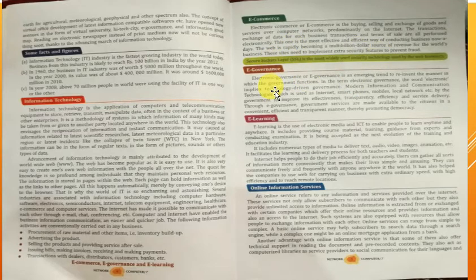Next is e-governance. What is e-governance? E-governance is when the government performs or offers its government services through electronic means. What do electronic means mean? It means the internet, smartphones, mobiles, local networks, etc.